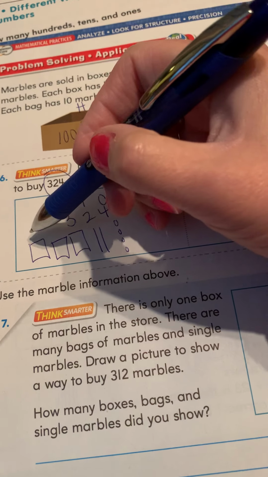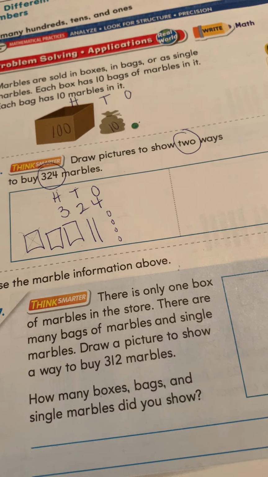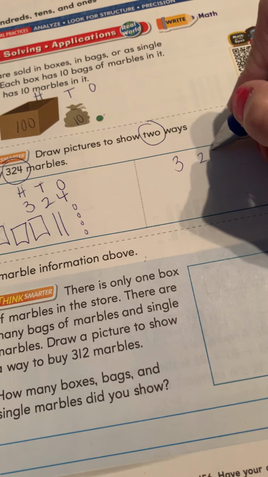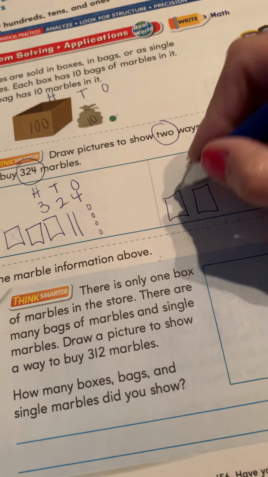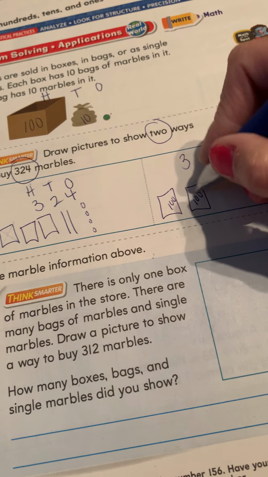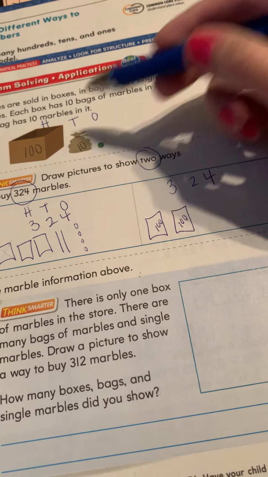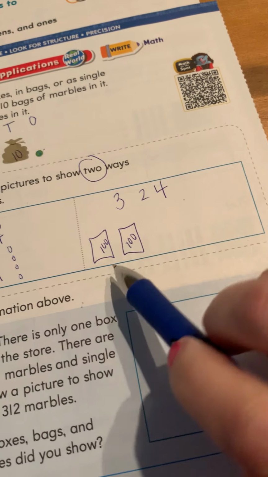Well, like before, let's pretend this box fell apart. We don't have 3 boxes to use anymore. We're still trying to make 324, but now we only have 2 of those 100 boxes. We only have 2, but we can still put the marbles away because we have lots of these bags that we can use. We need to count up to 324.